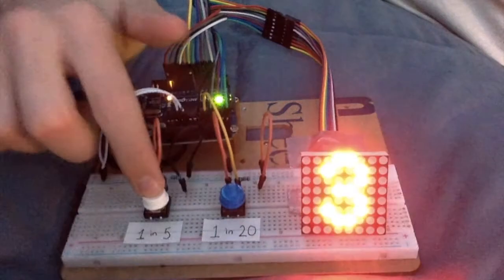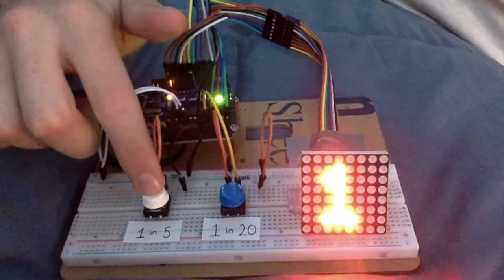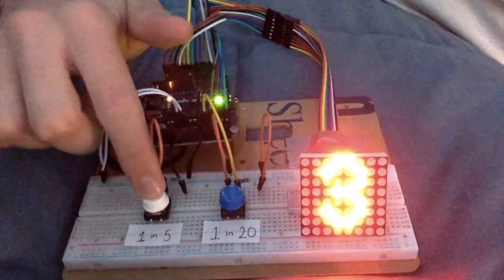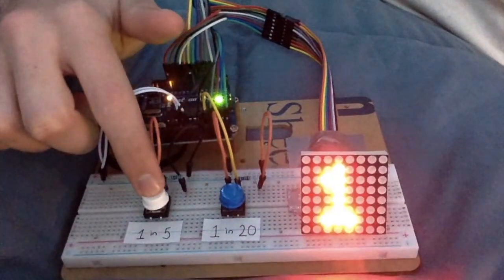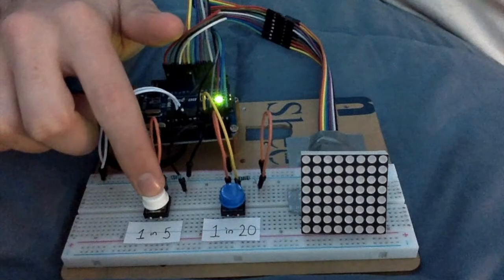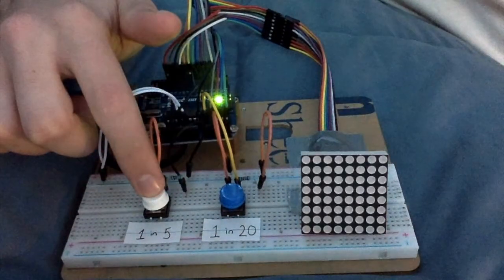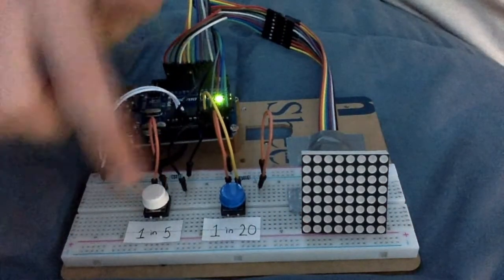First I'm going to be pressing the 1 in 5 odds, and as you can see, each time I press it, a random number between 1 and 5 is lit up on the screen. I have it set so that it stays there for a fraction of a second, enough that you can see it. And as you can see, it's random every time. Sometimes it's the same number, but I'm using the random function.